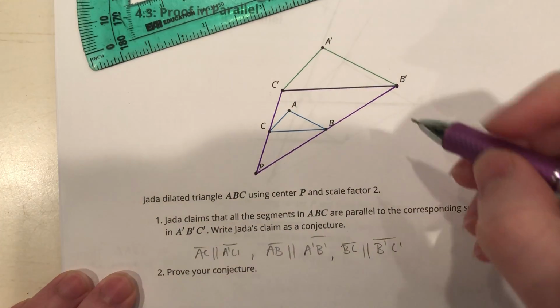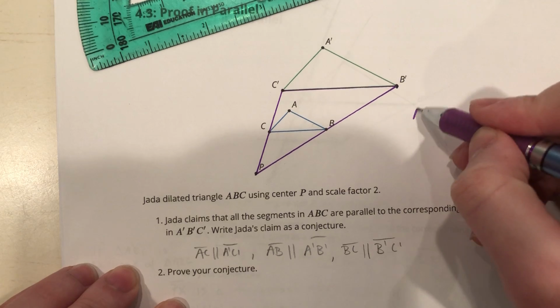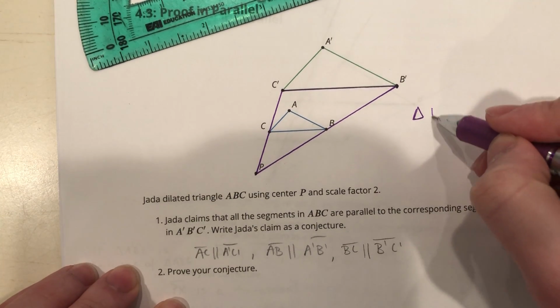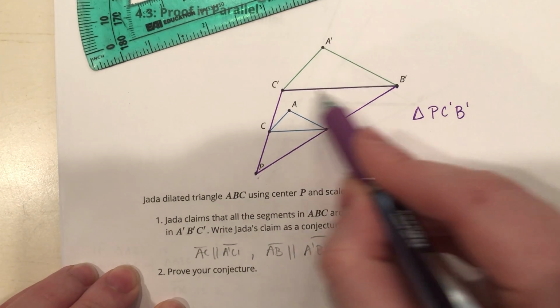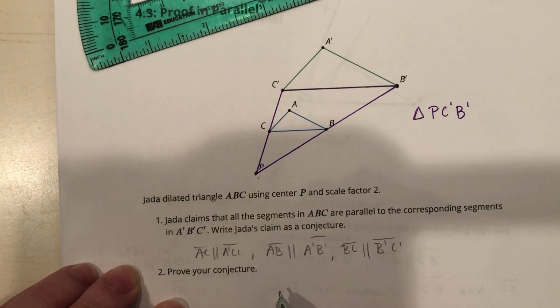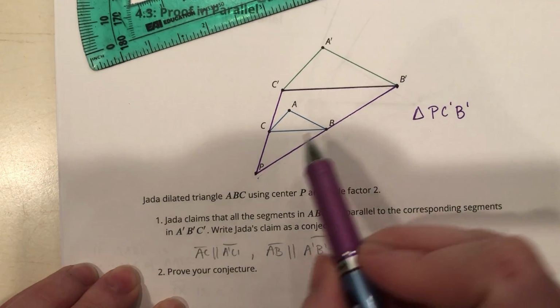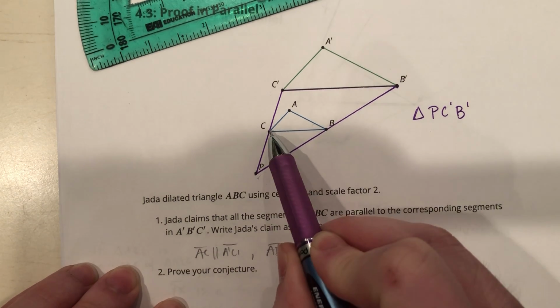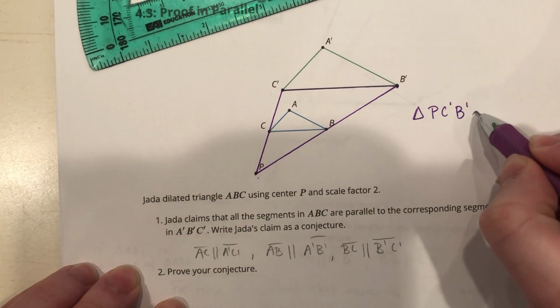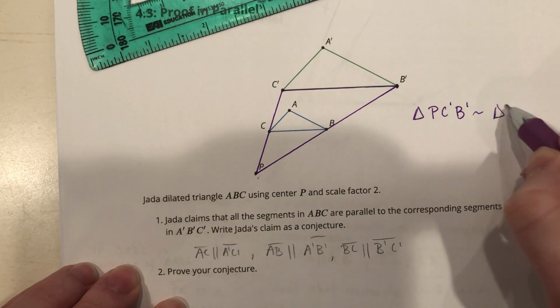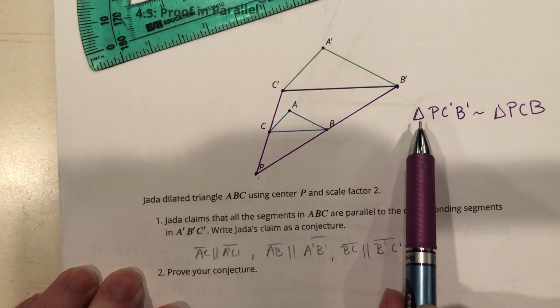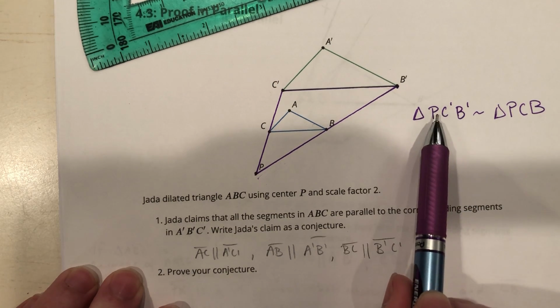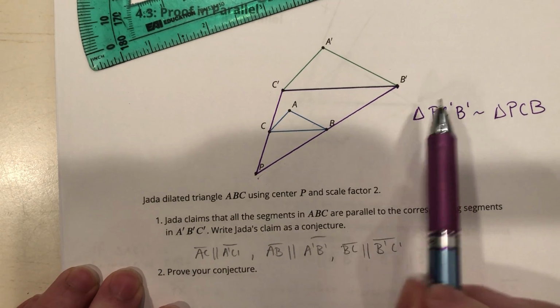All right, I've created the large triangle, triangle P, C prime, B prime. That's this big triangle here. I've also created a smaller triangle, P, C, B. So what I want to prove here is that PCB is similar to triangle P, C prime, B prime.